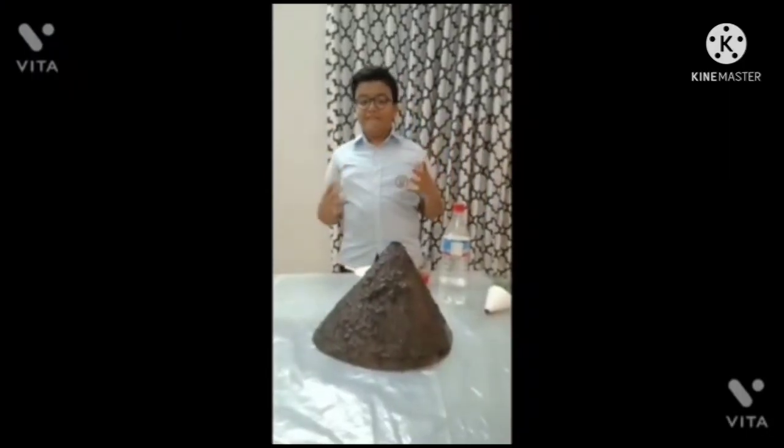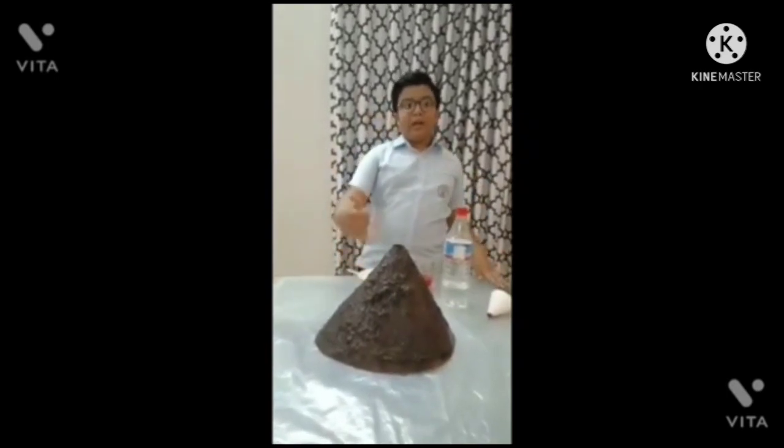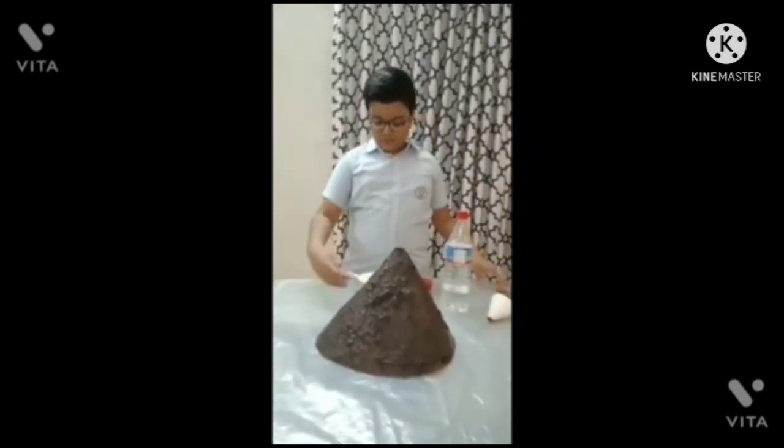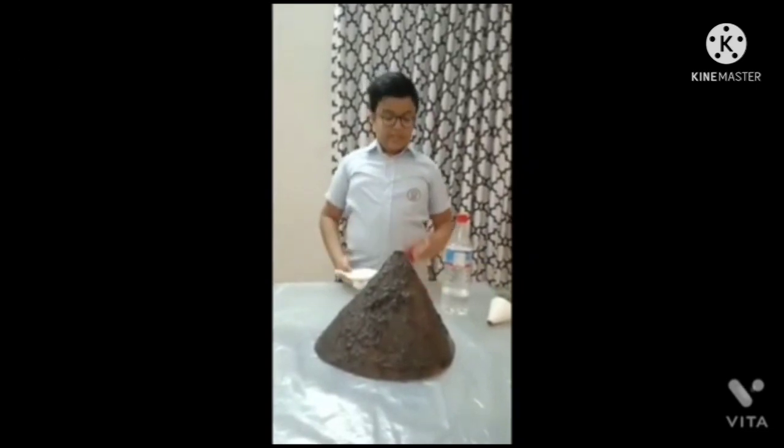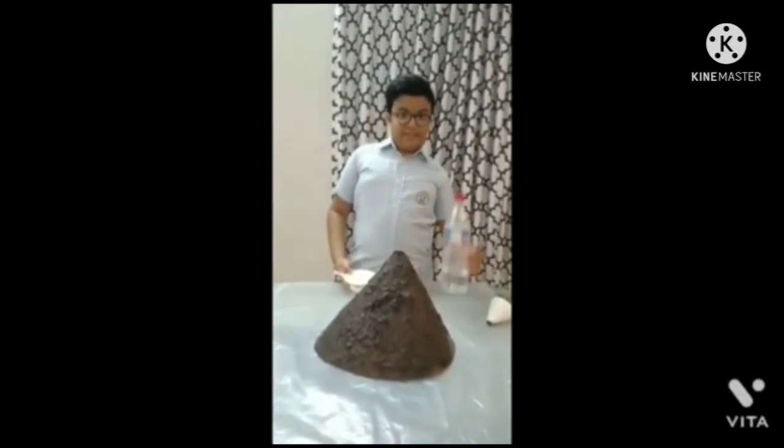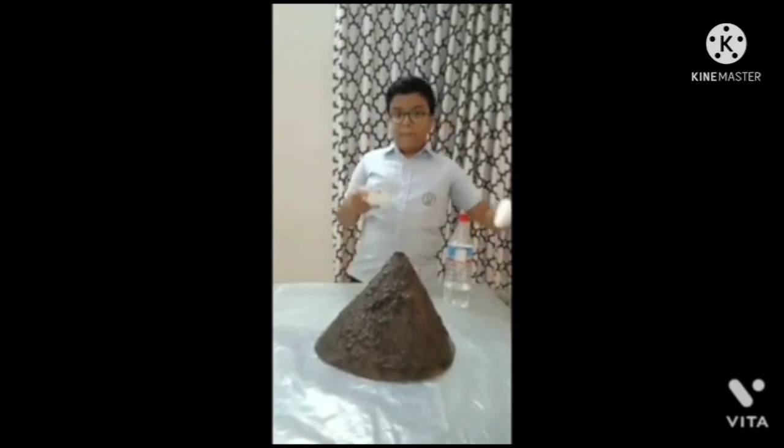I am Jasmine from class 6. I have made a volcano here and today I am going to tell you how it erupts. We have baking soda, red food color and vinegar. Now we are going to put baking soda in it.